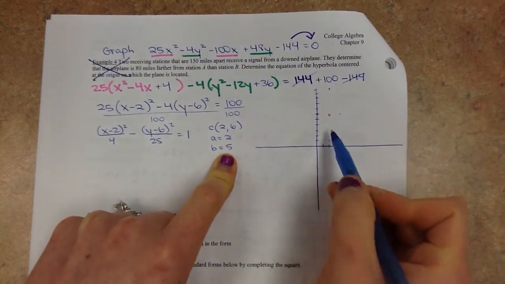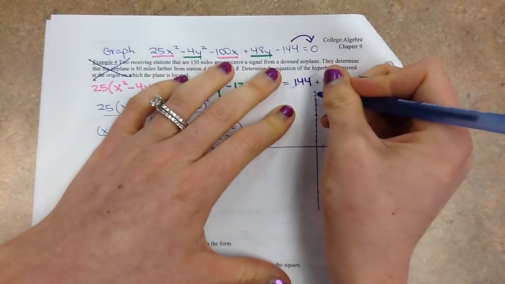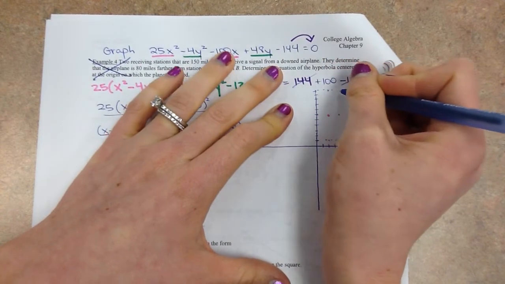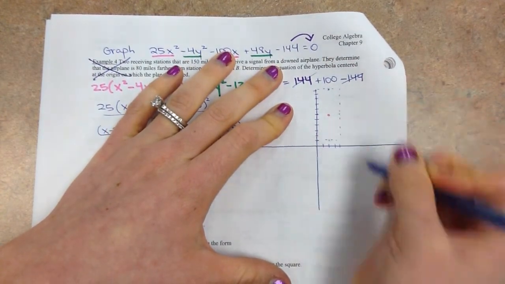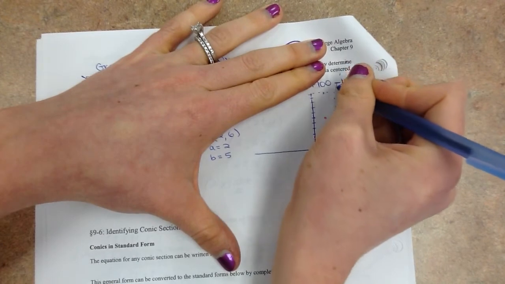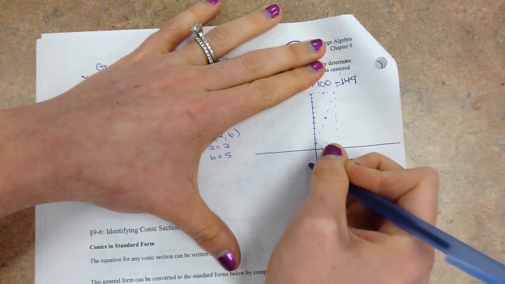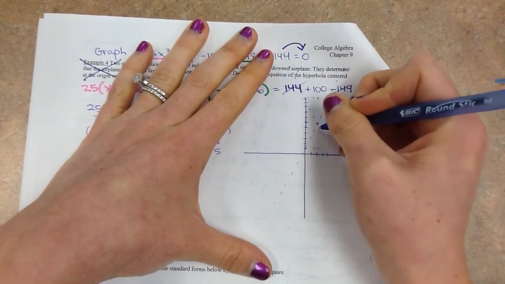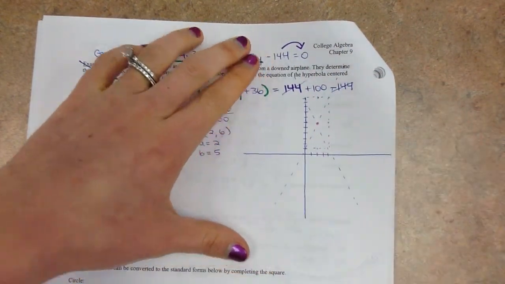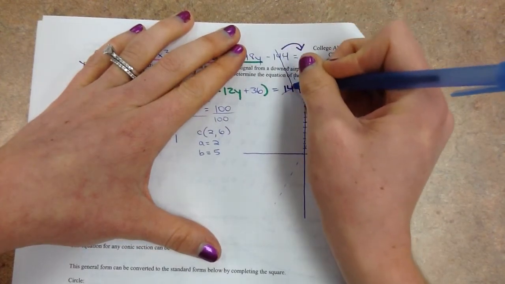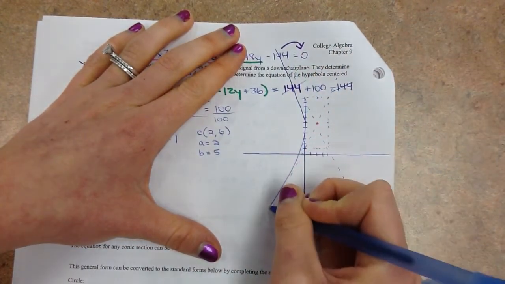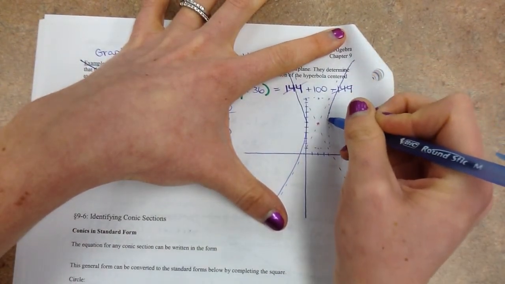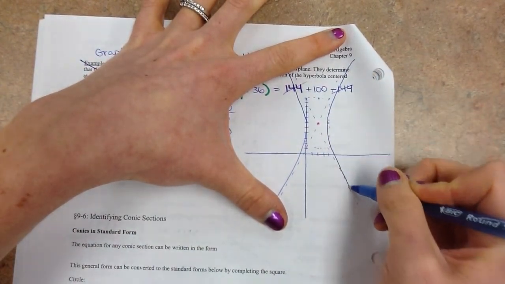Okay, now these 4 points that I just dotted in, we're going to use them to make our little dotted box, and we're going to use that to draw the asymptotes. Okay, so now through the corners here, draw your asymptotes. Through this corner here, and then we know it opens left and right, so glide right along those asymptotes through this point and out the other side. And right along the asymptote through this point, oops, went into the box, sorry, and out the other side.